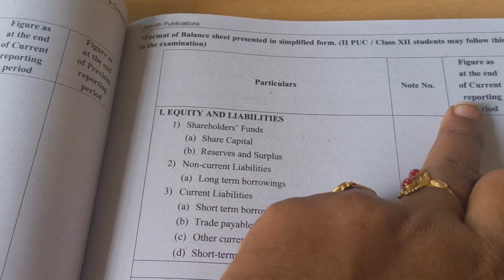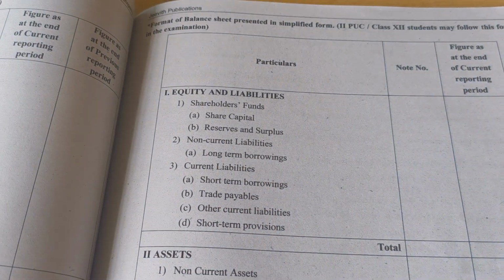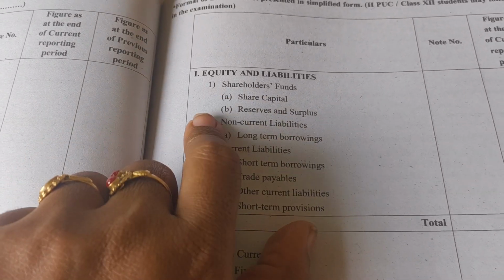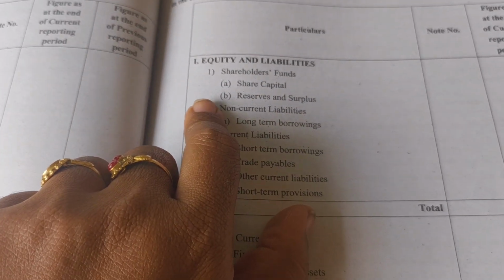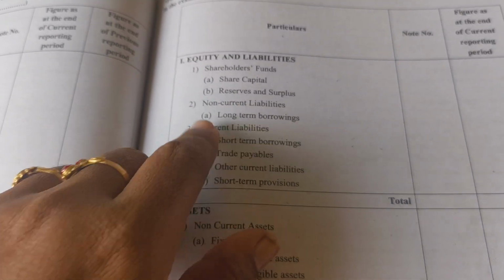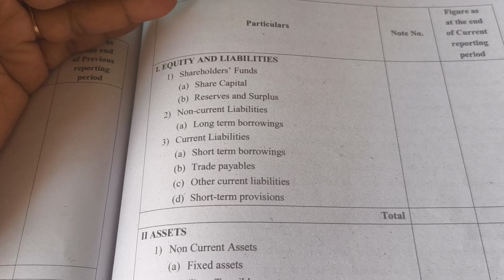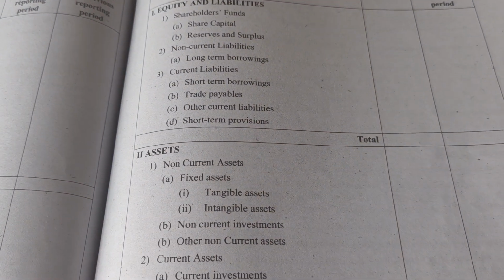So here the first thing is that in the format you need to write a heading first, then particulars, note number, then the figures. The first thing is equity and liabilities. We used to write on the liability side, equity and liabilities, in those days. Now we are going to write in horizontal form. First we are going to write all the liabilities, then all the assets.